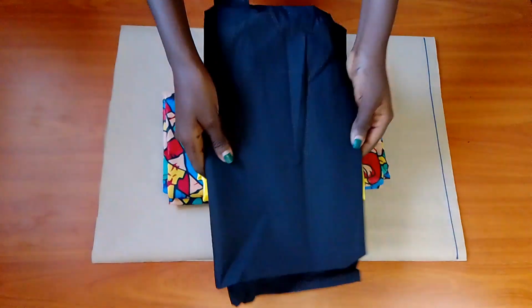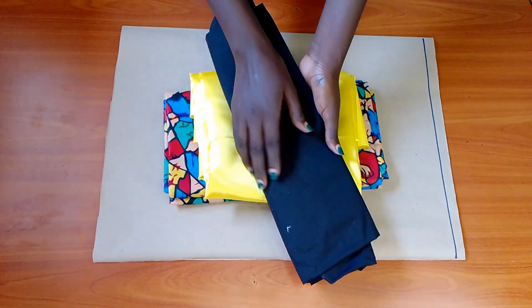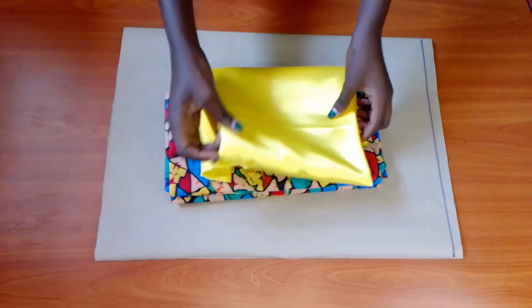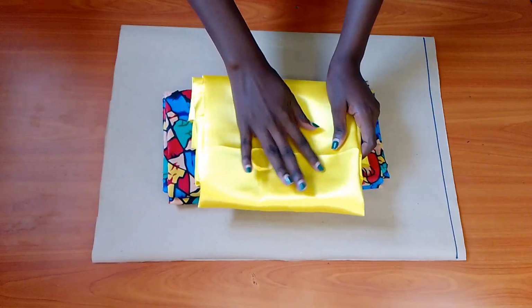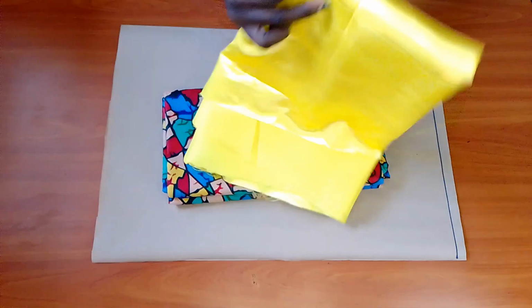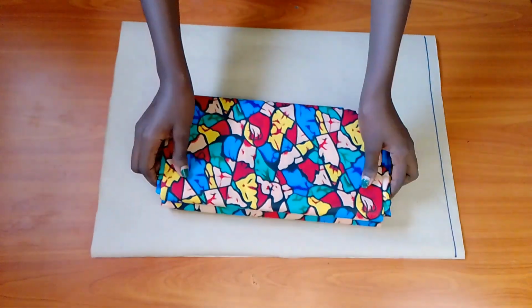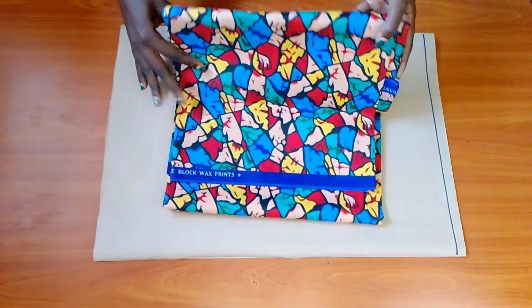Before we begin, let's gather the materials needed. First, you need 1 meter lining fabric for the inside of the top and skirt. I recommend you use a cotton lining. Next up is 1 meter of ruffling satin fabric. Consider using silk for a more luxurious look. Lastly, we have 2.5 meters of African print fabric for the main body of the garment, top and skirt.